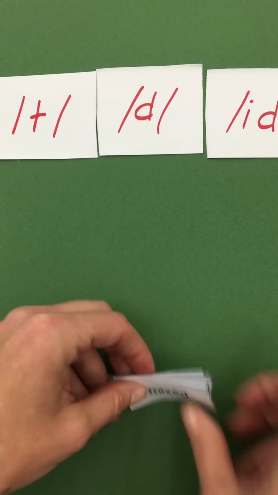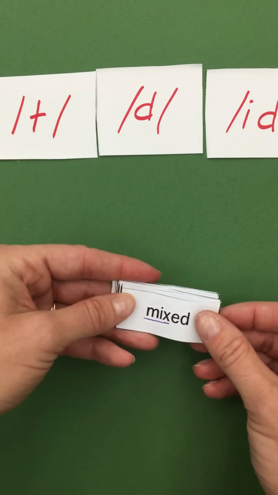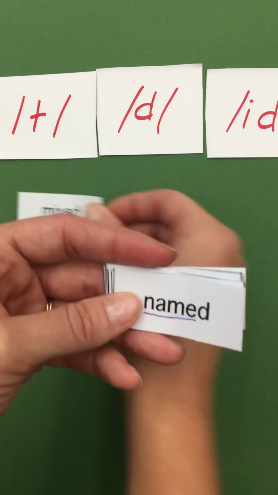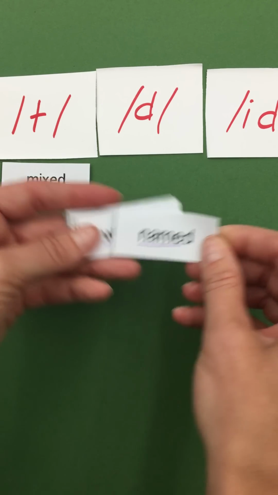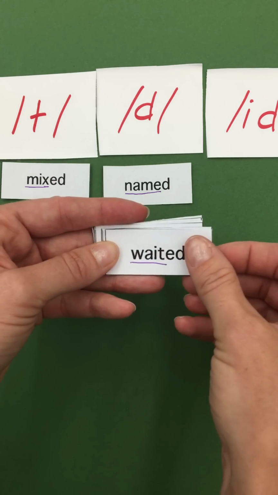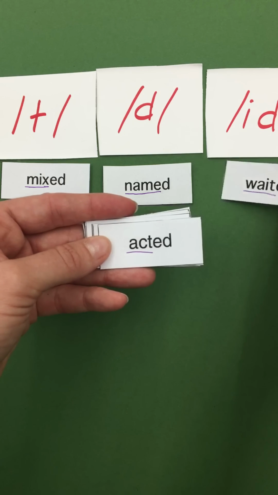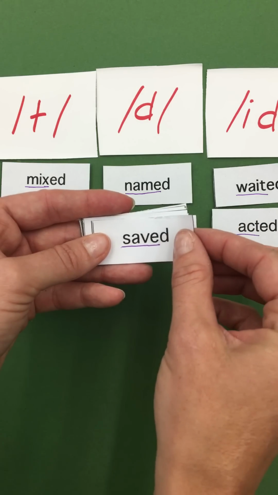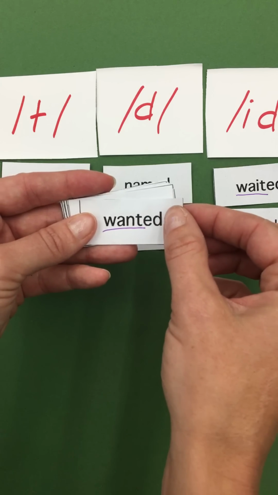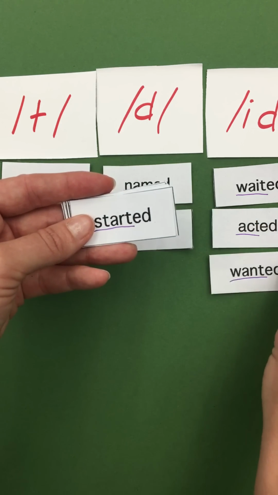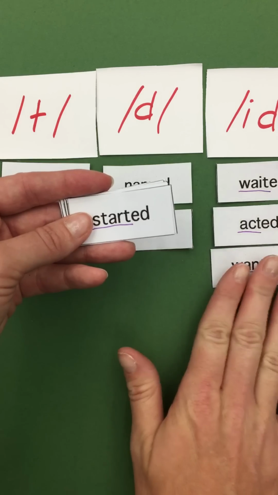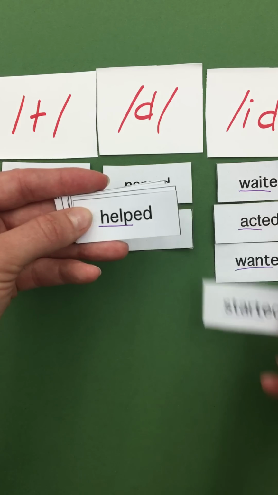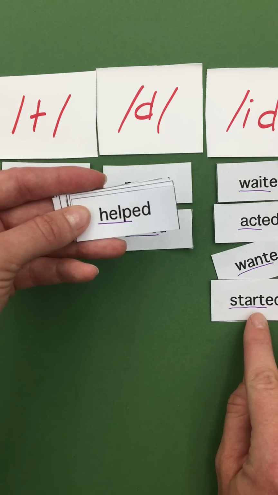So let's just quickly do a second sort here where we're looking at the sound. So we're really gonna have to use our ears. Mixed. Well, that's a T sound. Named. Think about it before I put it there. Waited. Acted. Saved. Wanted. You kind of hear the ed at the end of the word, then it goes here. Id or ed. Started. It can't be another t sound, so that couldn't go there.